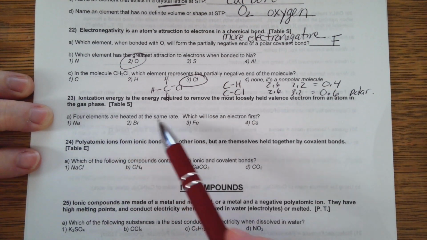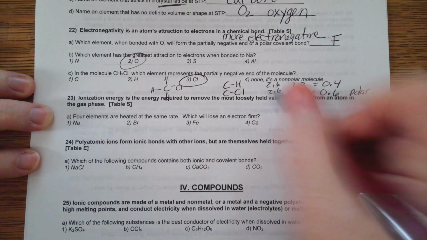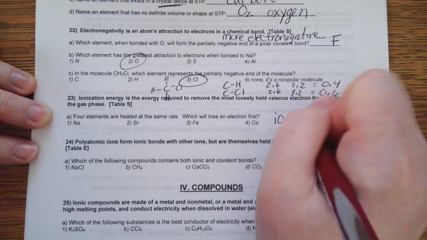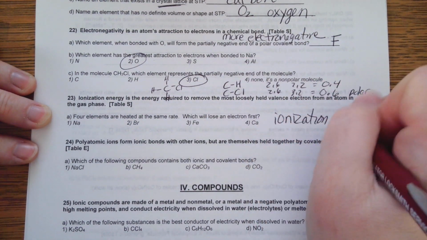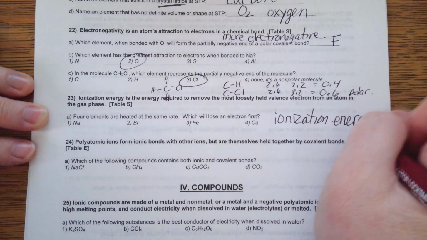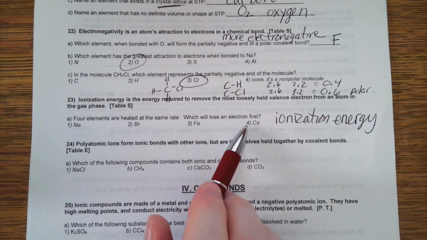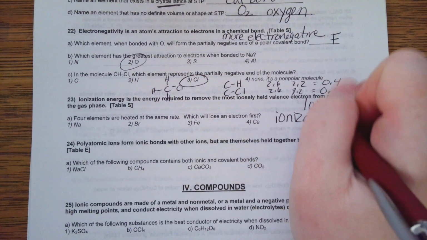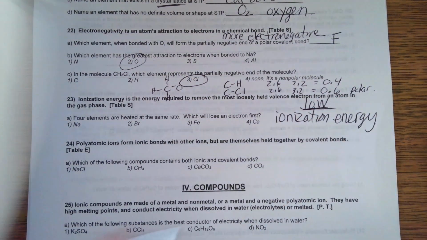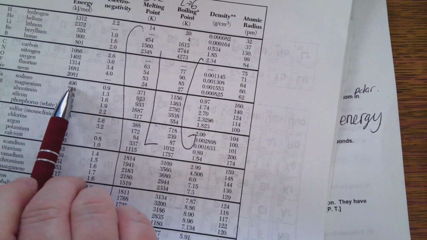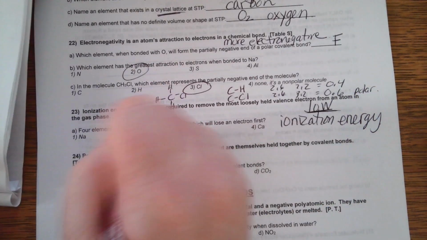4 elements are heated at the same rate, which will lose an electron first. So that is ionization energy. And I'm just doing, so if I want to know which one will lose an electron first, I want a low ionization energy. So sodium is 496.